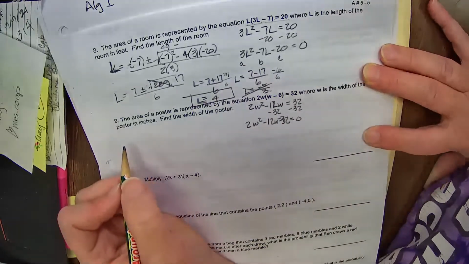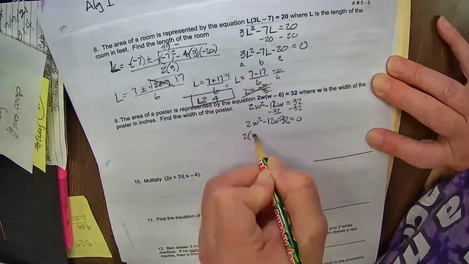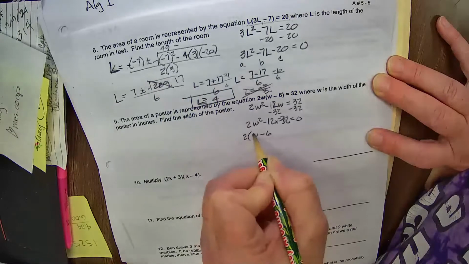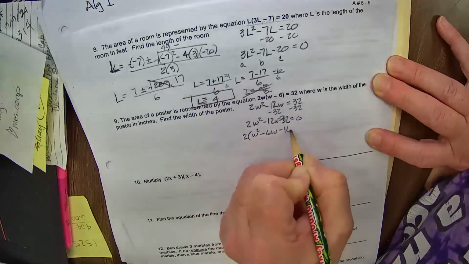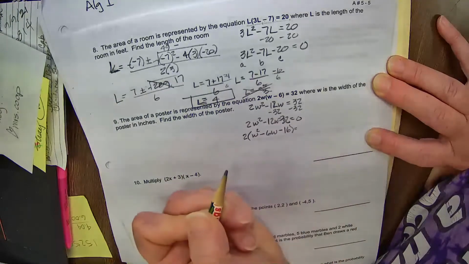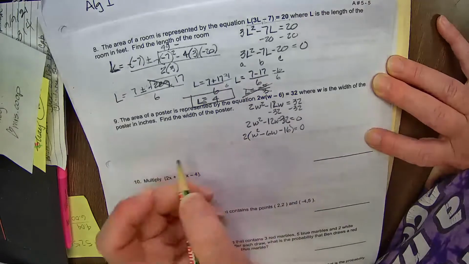So I can factor a 2 out. W squared minus 6W minus 16. And that factors. I can see right away that it factors.